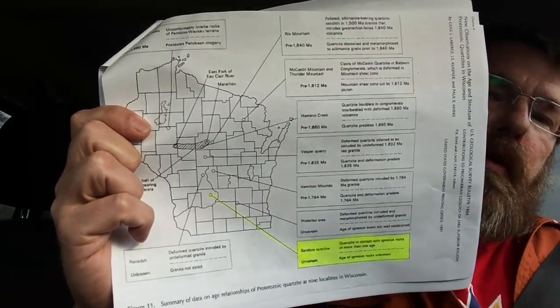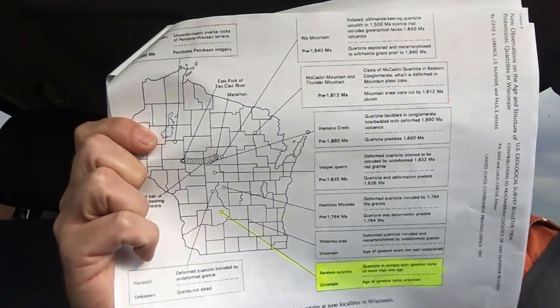You've got to remember the Baraboo is thick. It's over a mile thick. It's this huge, thick deposit. But it is not the only quartzite deposit in Wisconsin. Real quick, I'll go back to this. And then you've got the Sioux quartzite further west, which probably correlates with it. See, these are just the quartzites in Wisconsin.